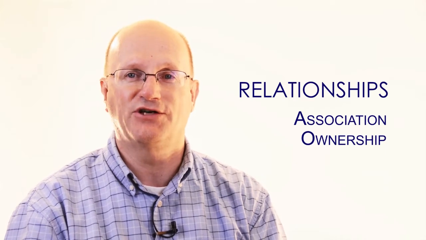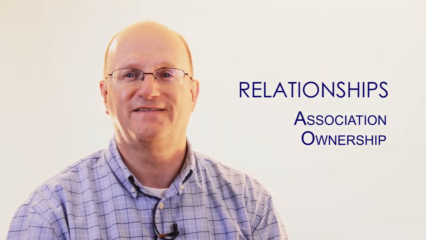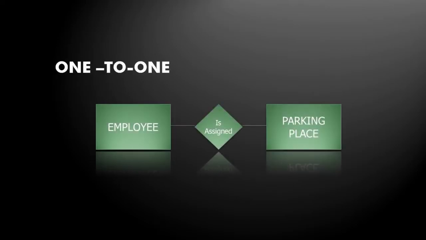So let's have a look at how those relationships are diagrammed. The first type of relationship, a one-to-one, is represented like this. We have the diamond in the middle, and that contains the action or the ownership of the two entities. So an employee is assigned a parking spot.